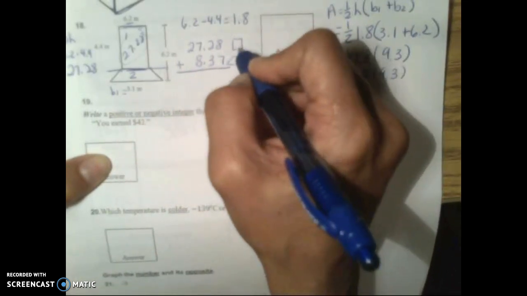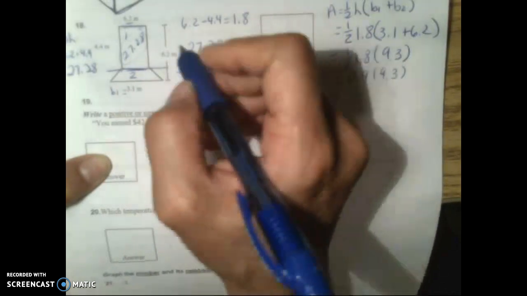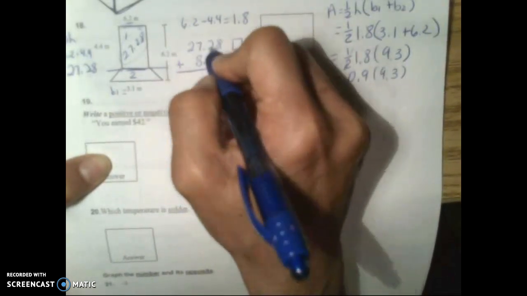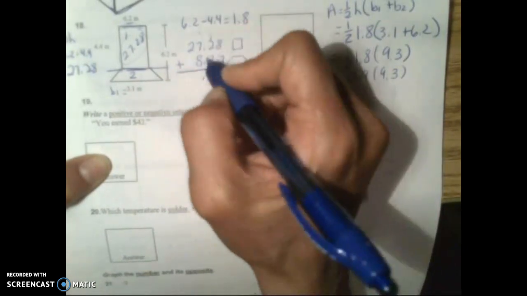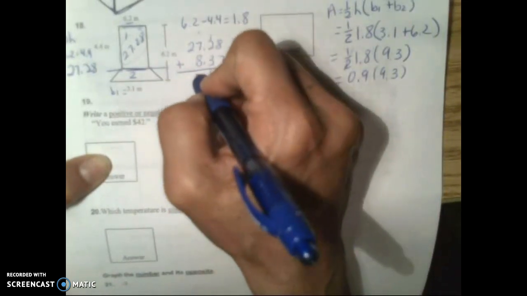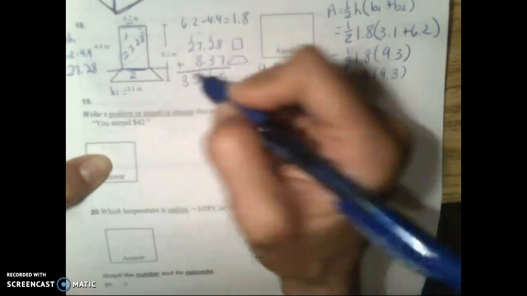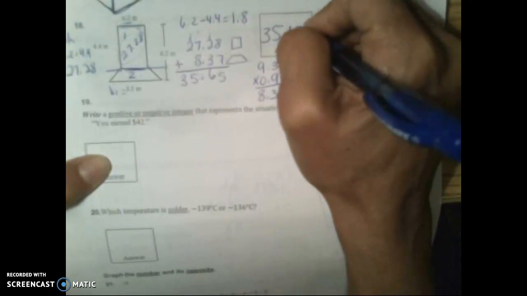So the composite figure together, adding them together, is 35.65 meters squared. A lot of work, a little bit of detective work, nothing that you can't do.